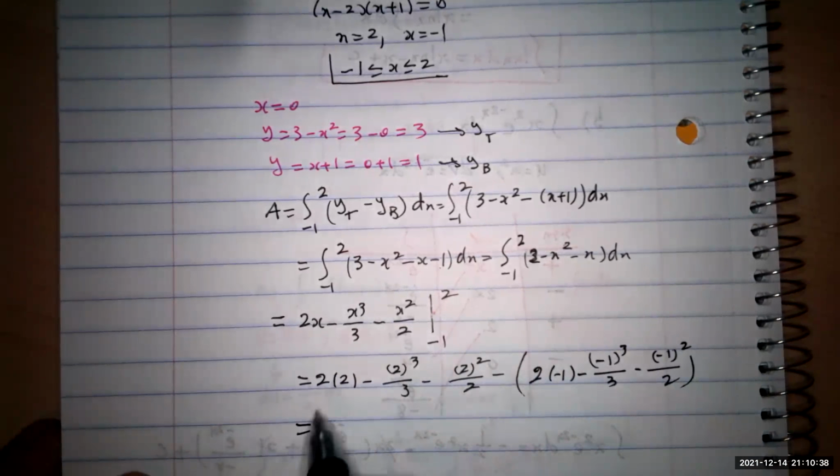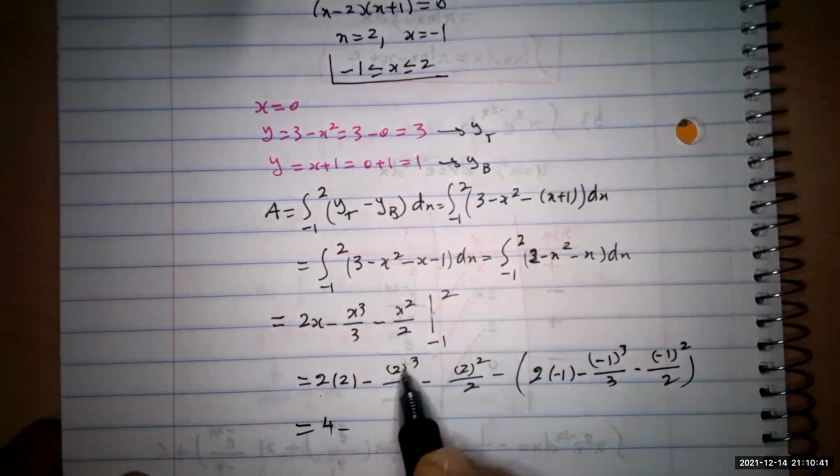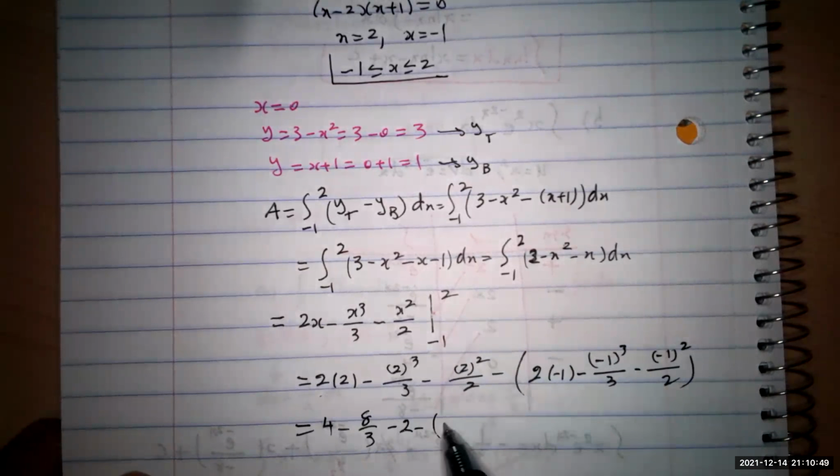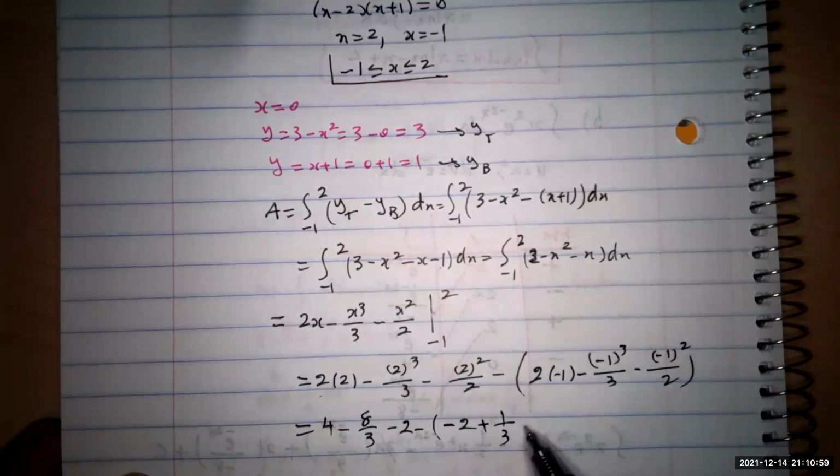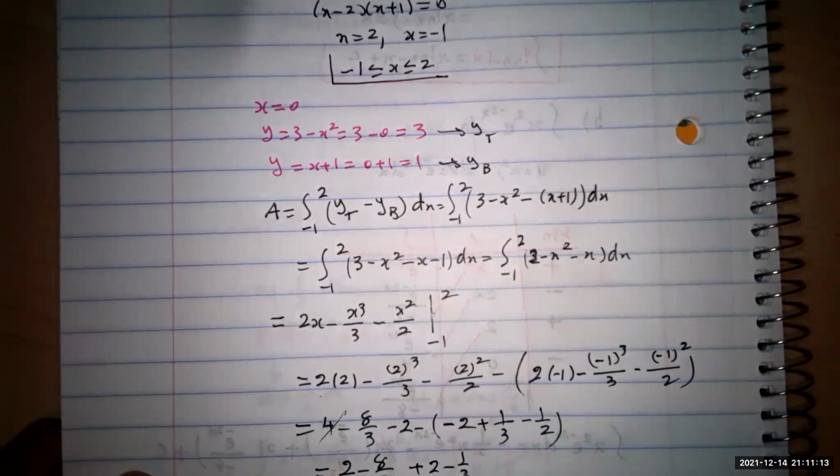Okay, so the result: 2 times 2 is 4, 2 cubed is 8, so 8 thirds, 2 squared is 4, 4 divided by 2 gives you 2. Inside is a negative 2. Negative 1 cubed would be negative 1, but with the negative it becomes positive, plus 1 third. Negative 1 squared is 1, so that gives me negative a half. Now, 4 and the 2 would be 2, so it's going to be 2 minus 8 thirds. There is a negative sign here, so negative, positive, positive: 2 minus 1 third plus a half. 2 and 2 would be 4.